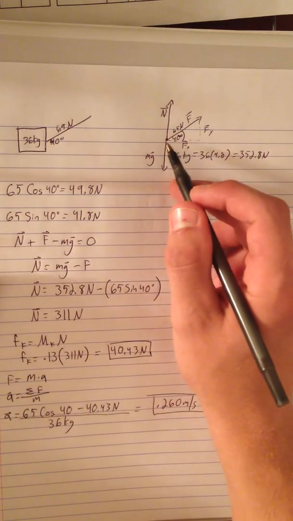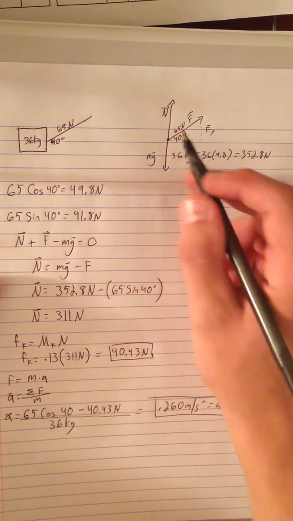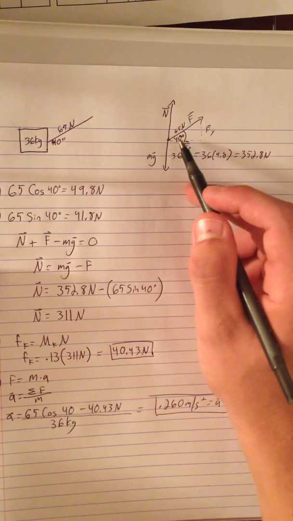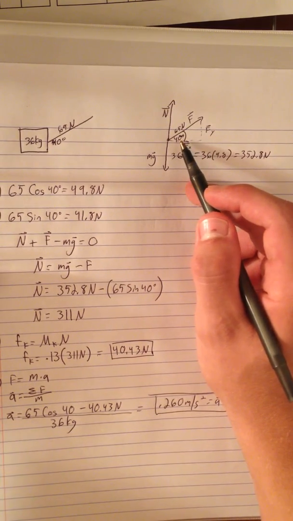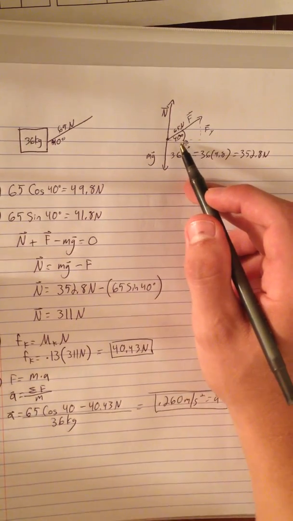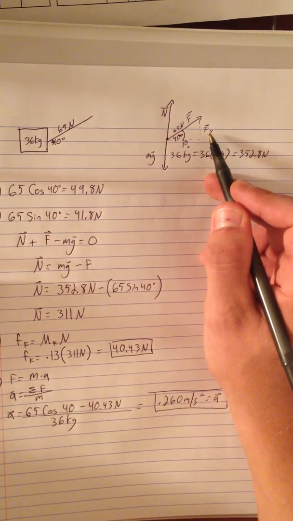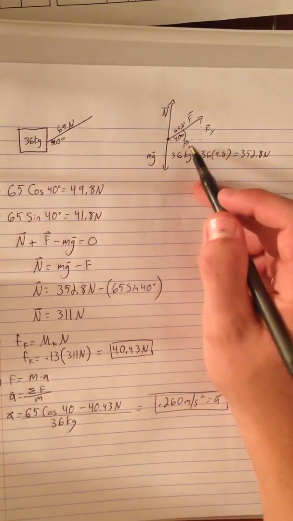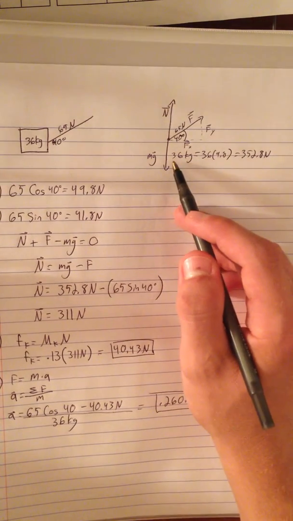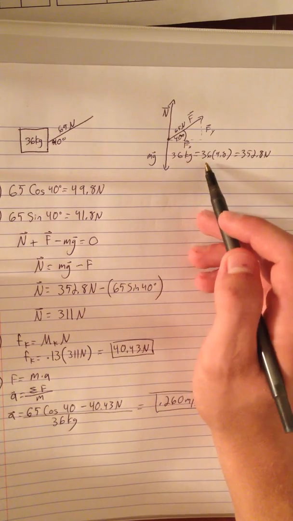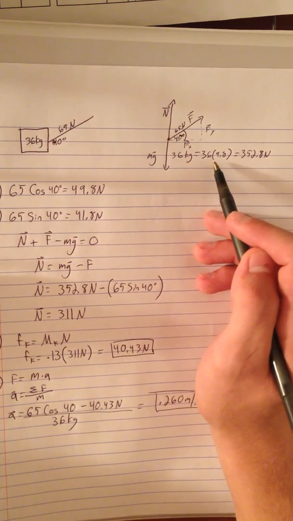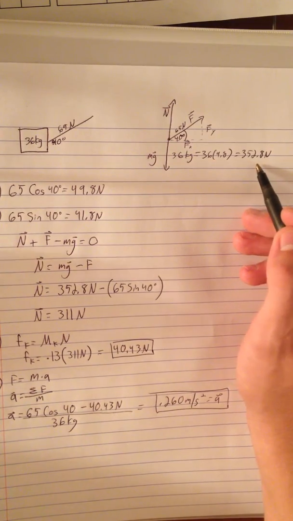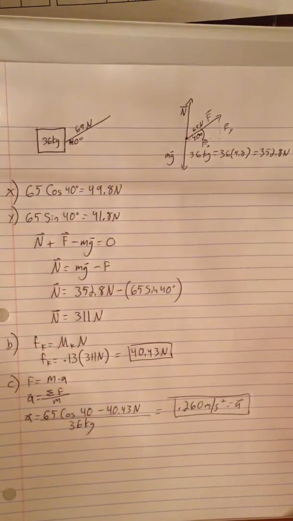So let's go ahead and make this our x-axis and then this our y-axis. And we can see right here, let's make this the 40 degrees that they explain in the problem. And then we're just going to make this the Fy component of the force and then the Fx component. And we know that a 36 kilogram block times 9.8, the force of gravity, is going to equal 352.8 newtons, which is the force pulling down.